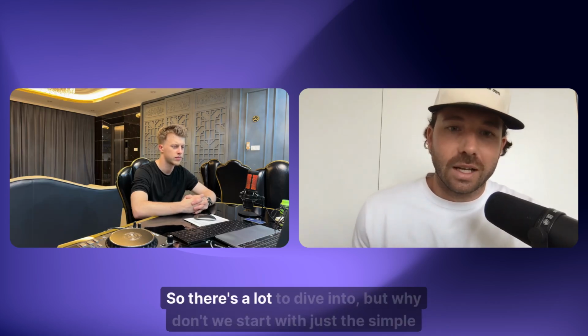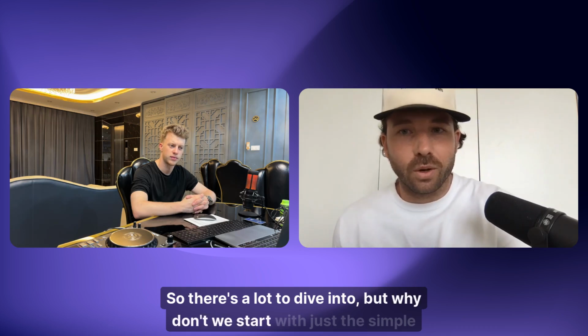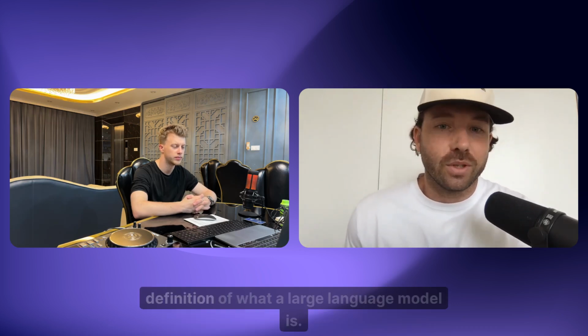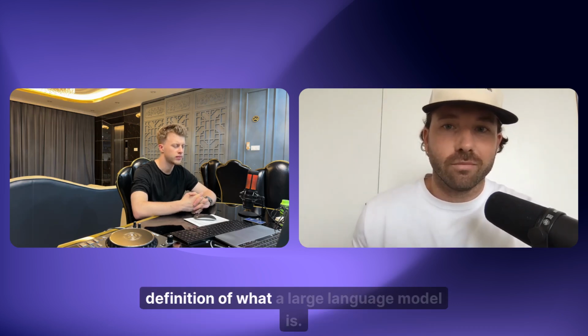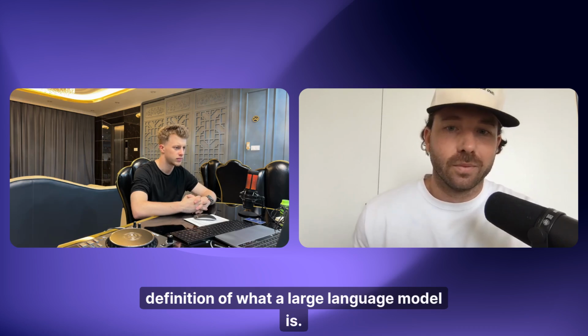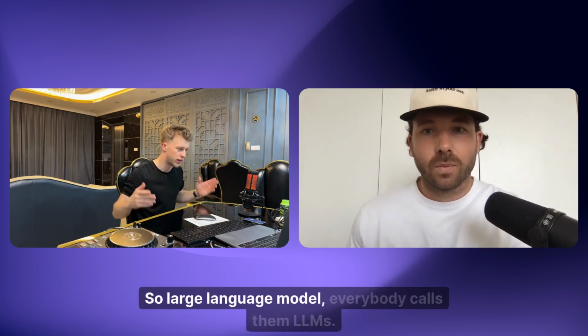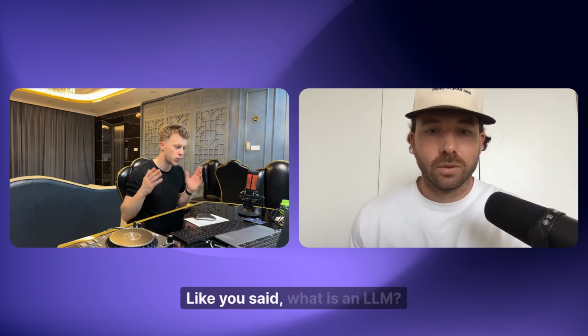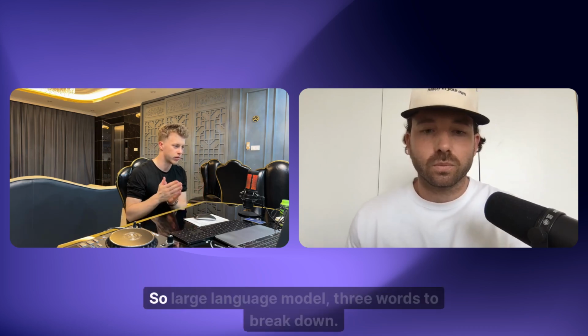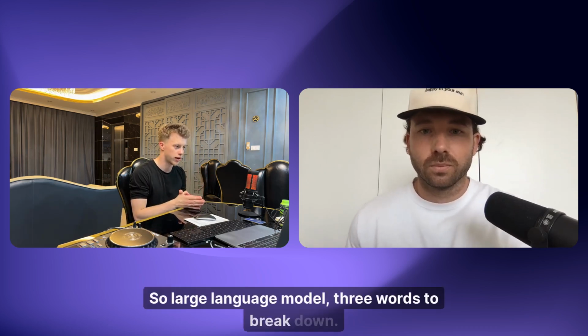So there's a lot to dive into, but why don't we start with just the simple definition of what a large language model is? Yeah, absolutely. That would be the place to start. So large language model, everybody calls them LLMs, like you said. What is an LLM? So large language model, 3 words to break down.